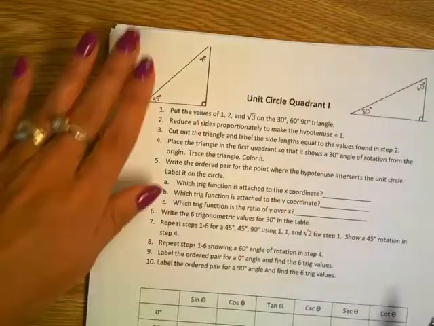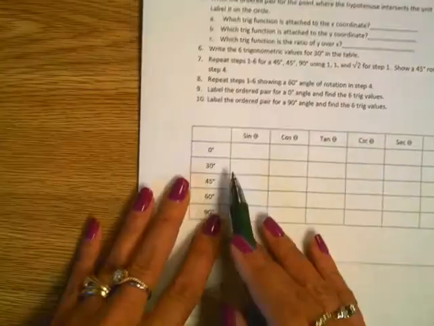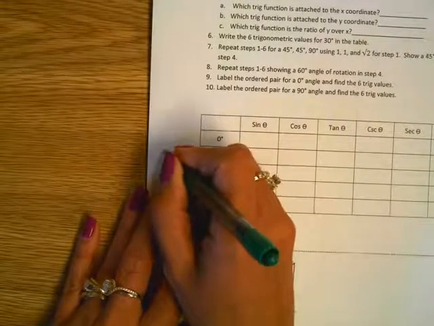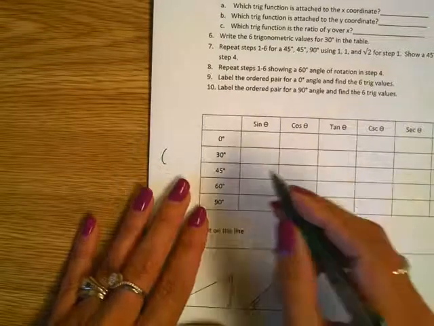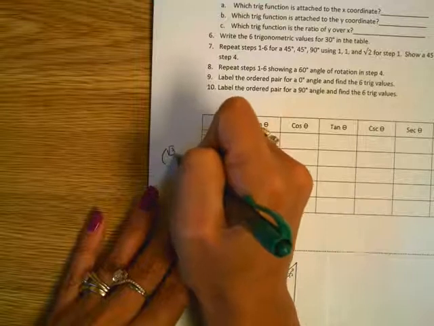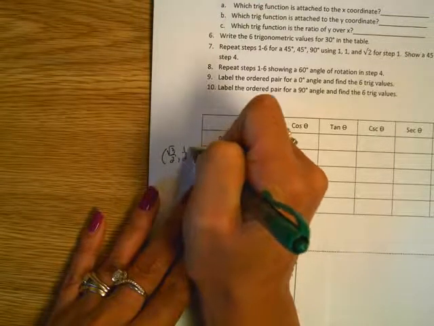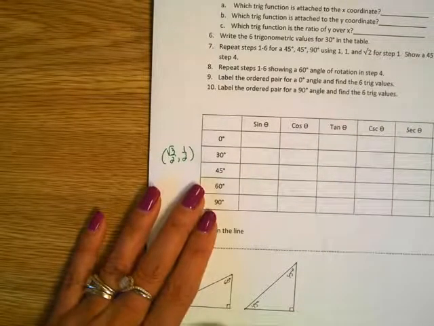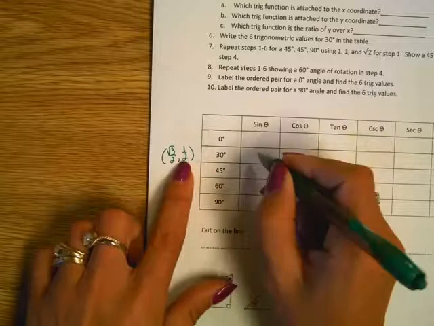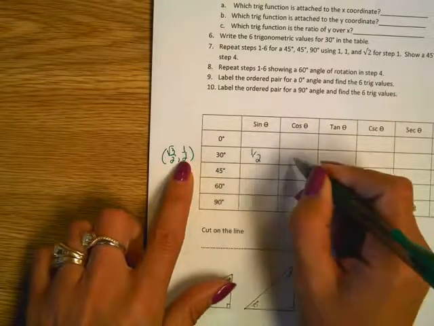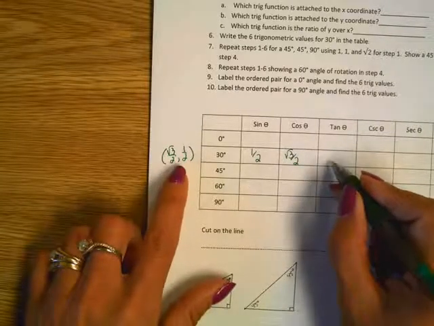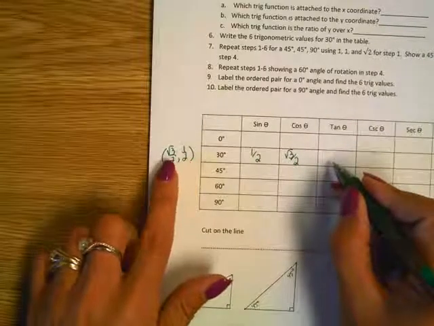Okay, so what we're going to do, flip this back over. It's going to get a little bit obnoxious. Oh, no. Okay, we're going to fill in the 30-degree ratios, just like we did yesterday. But put the ordered pair down that we just had. It was square root of 3 over 2 and 1/2. Right next to the 30, because that's the point on the unit circle that the ray passed through. So that means sine is a half. Cosine is square root of 3 over 2. Tangent is y divided by x.